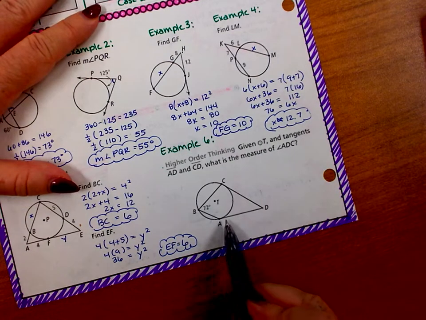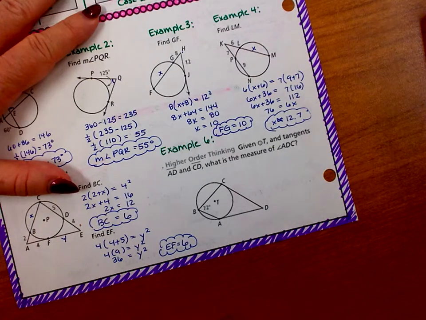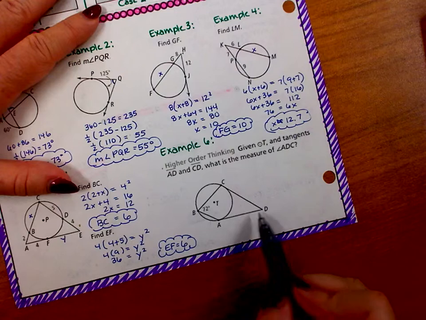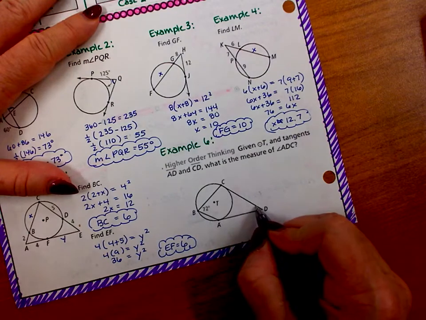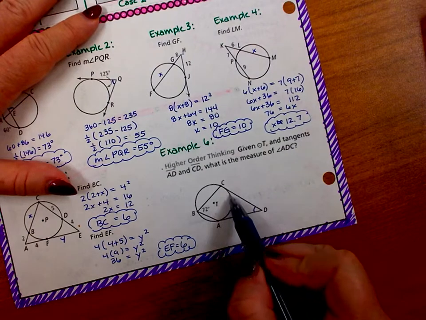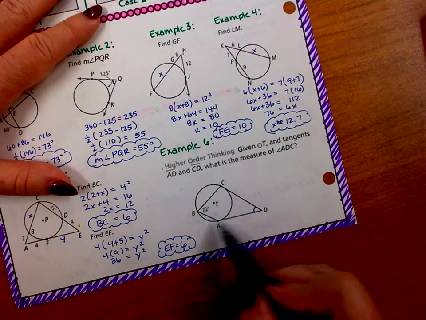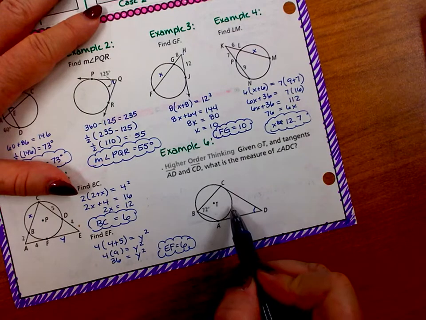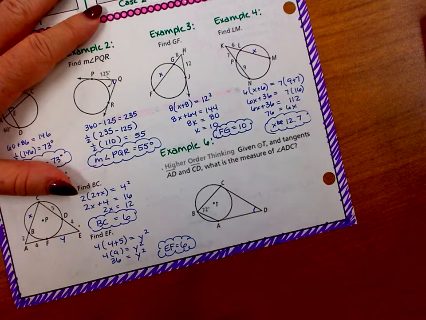So we have two tangents right here, and we want to know what the measure of ADC is. Okay, so we're looking at this one. So since we have these two arcs and our angle is outside the circle, then we want 1/2 the difference between this one and this one.